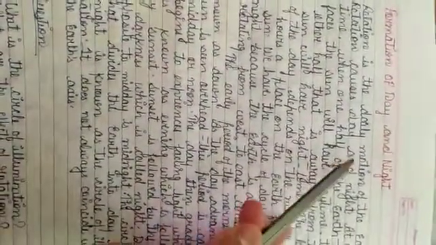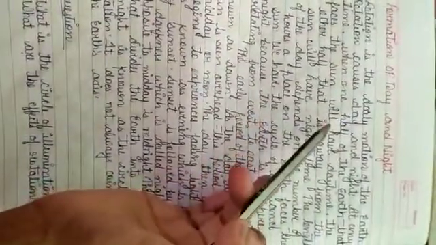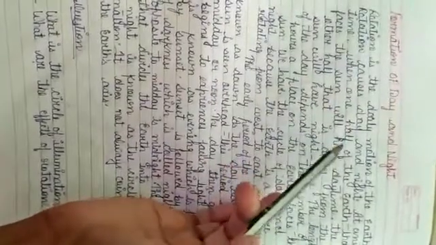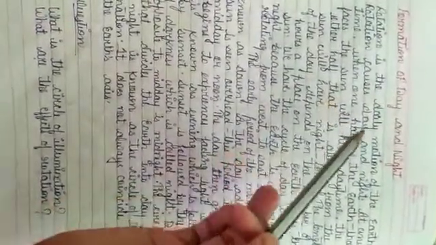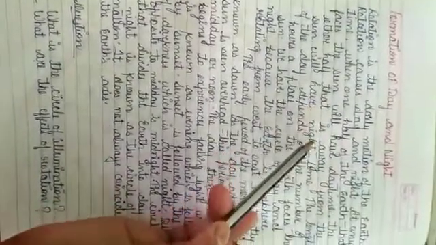Okay, next topic we have formation of day and night. How days and nights are formed. Rotation is the daily motion of the earth. Rotation causes day and night. At any time, the half of the earth that faces the sun will have daytime, the other half that is away from the sun will have night time.